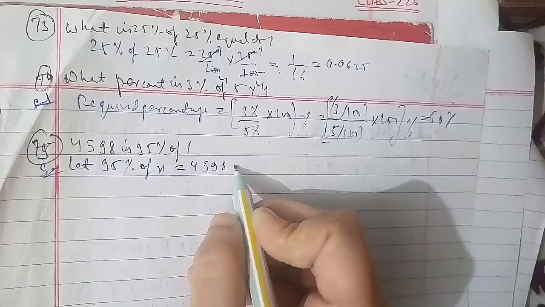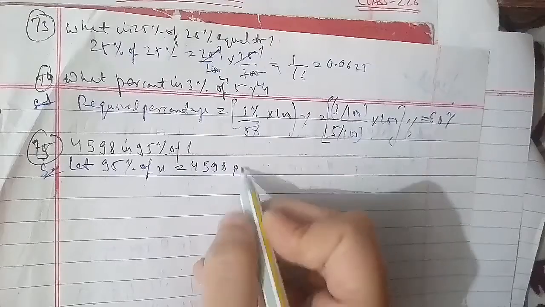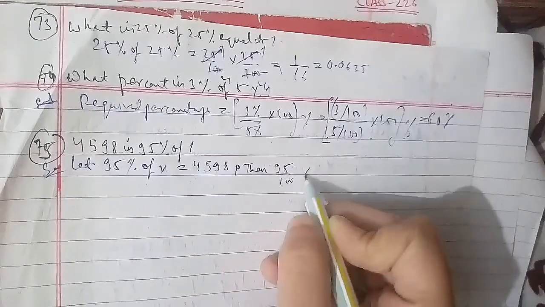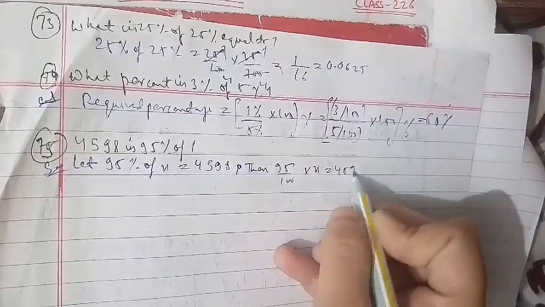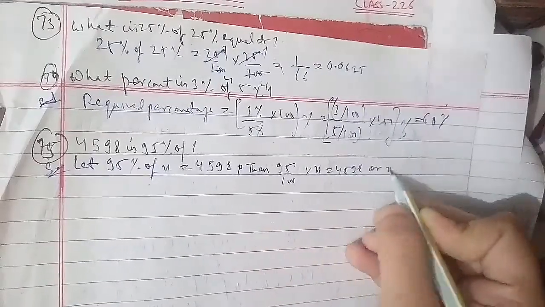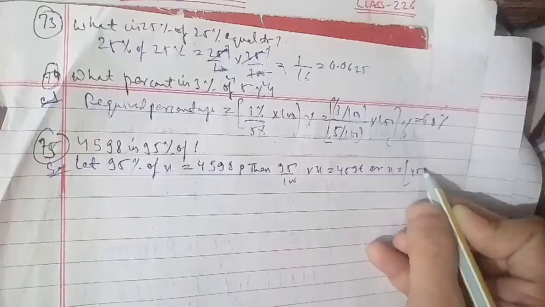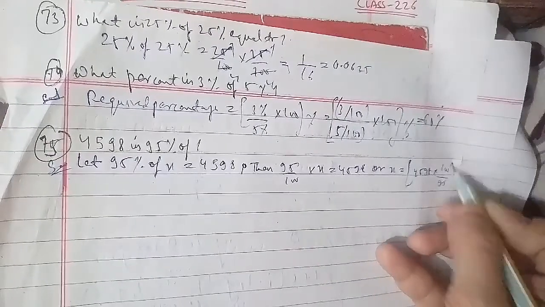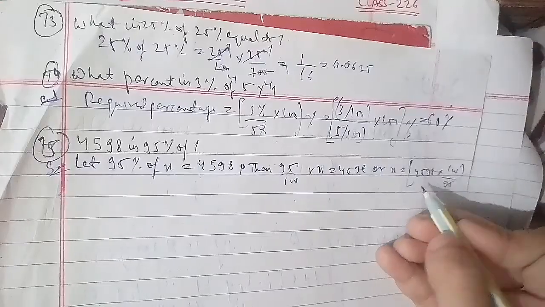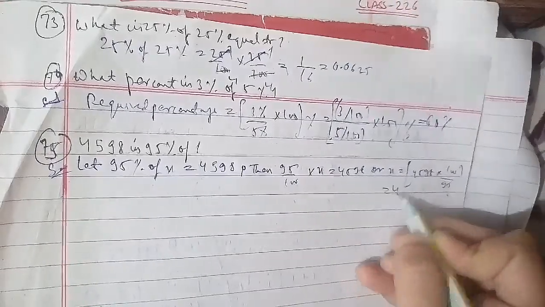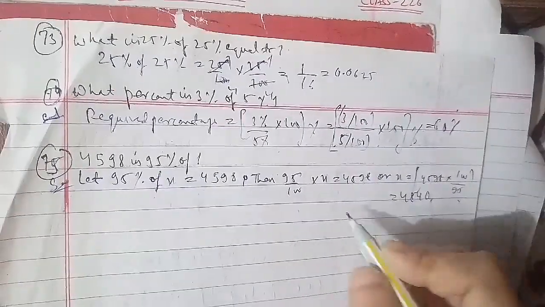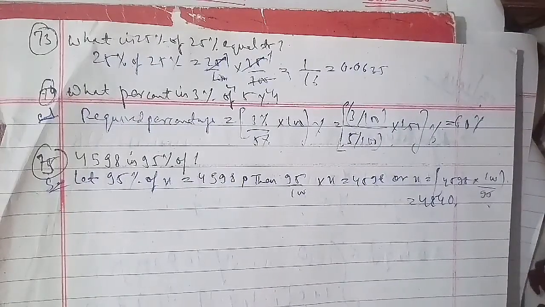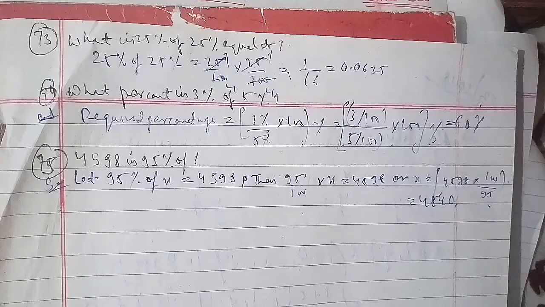The question is as follows: x percent of 360 equals 129.6, then x upon 100 into 360 equals 129.6, or x equals 1296 upon 10 into 100 upon 360.